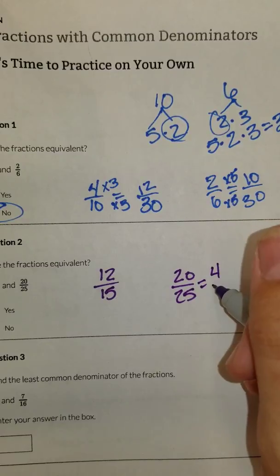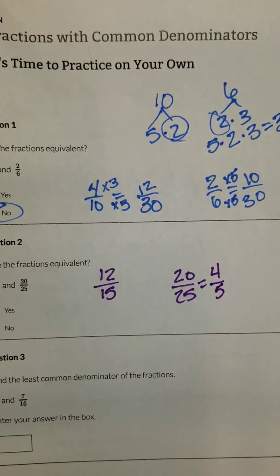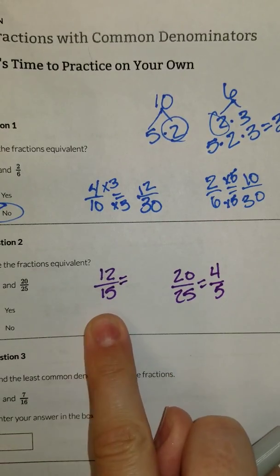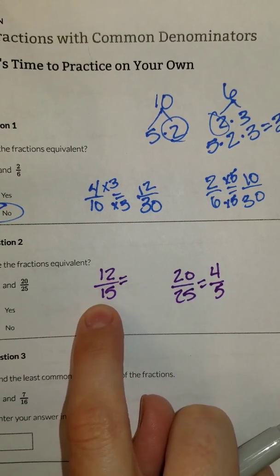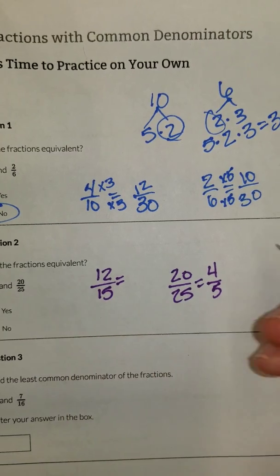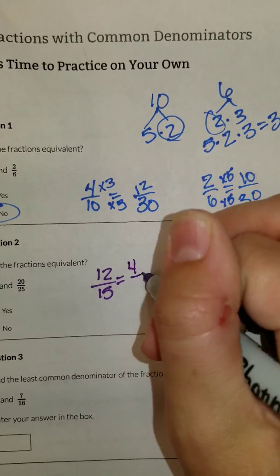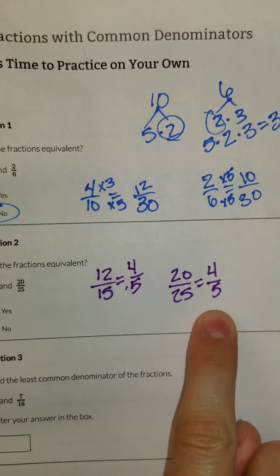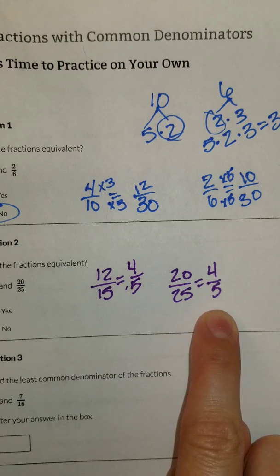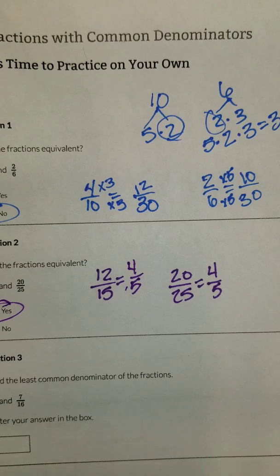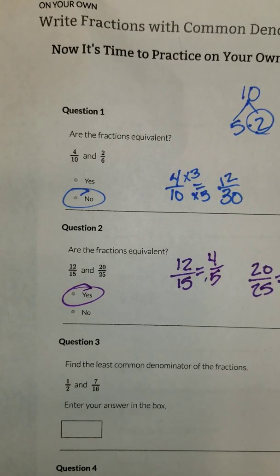I can divide both the top and the bottom by 5, and I see that I can simplify this one as well. Both the top and the bottom are divisible by 3. So I'm going to divide 12 by 3 and get 4, and 15 by 3 and get 5. So are 4/5 and 4/5 equal? Yes, they are. So these two fractions are equivalent.